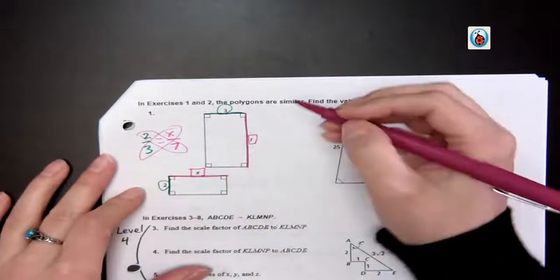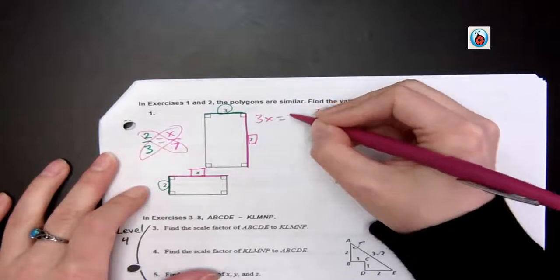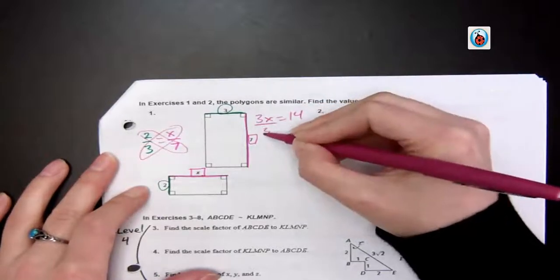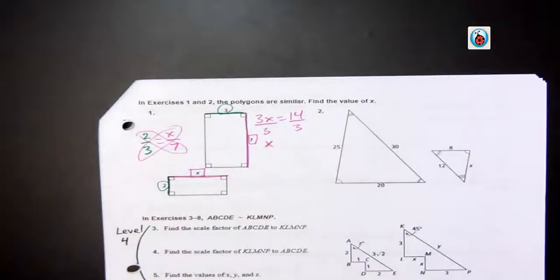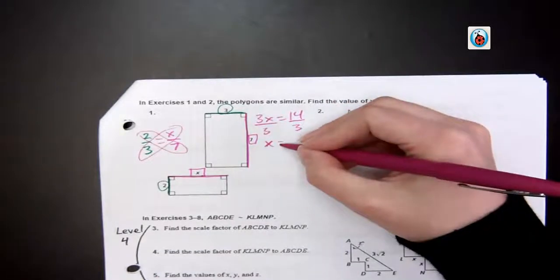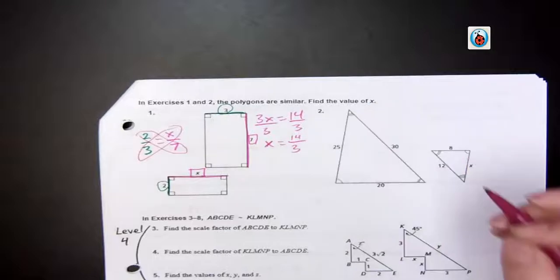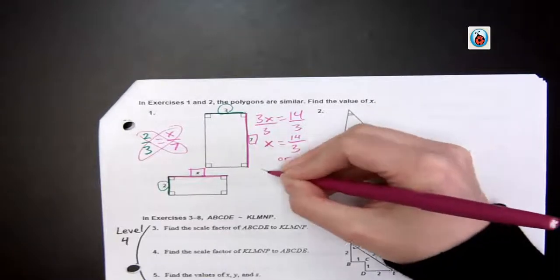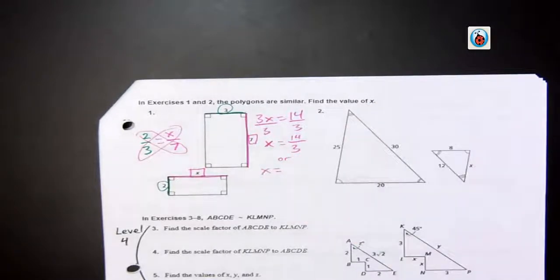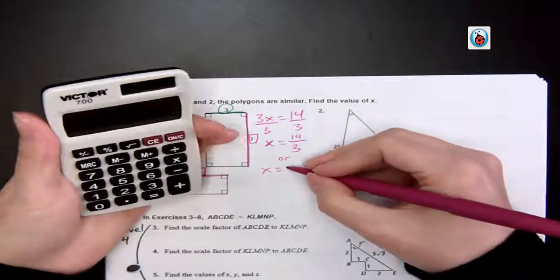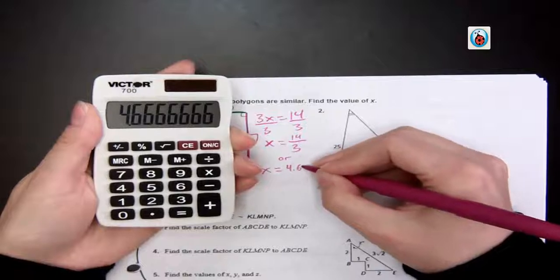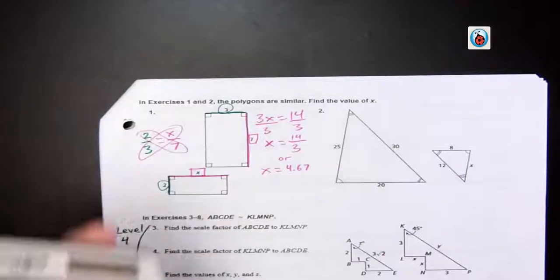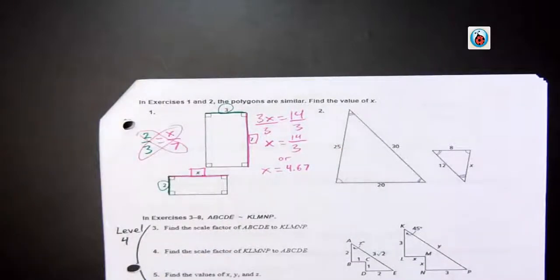So now 3x equals 14. So I divide by 3. That does not divide evenly. And so I can either leave it as a fraction, so x equals 14 over 3, or x equals 4.6666, which I will round to 4.67.